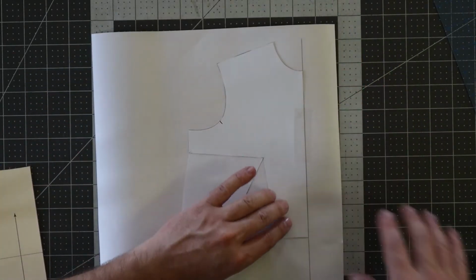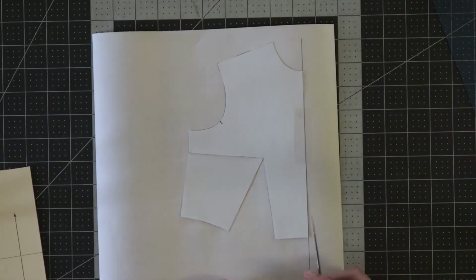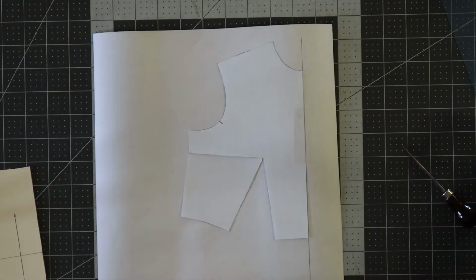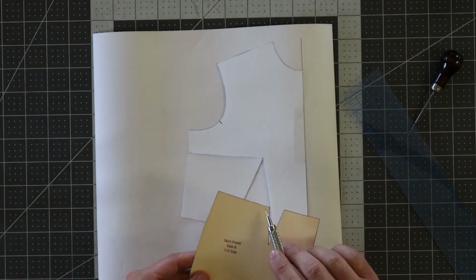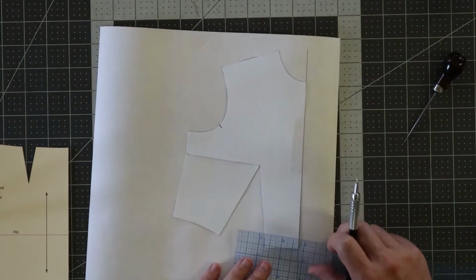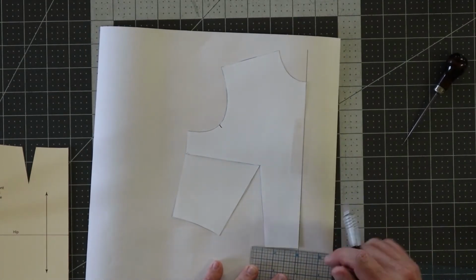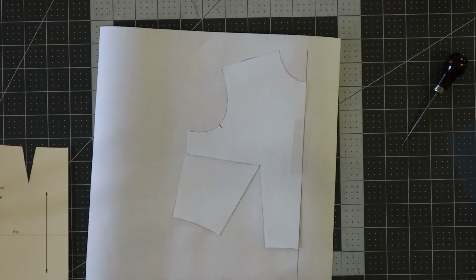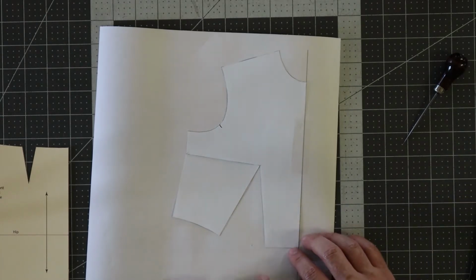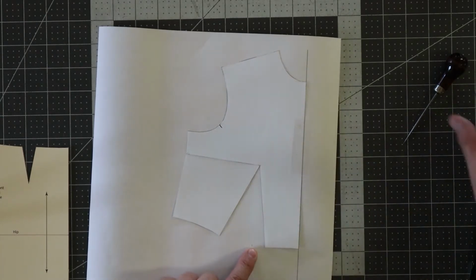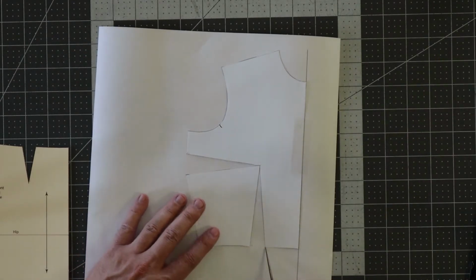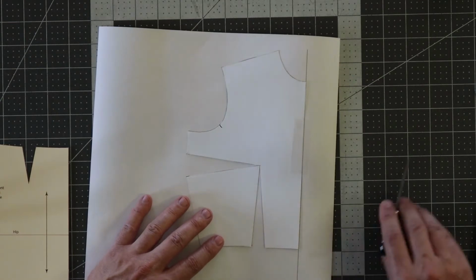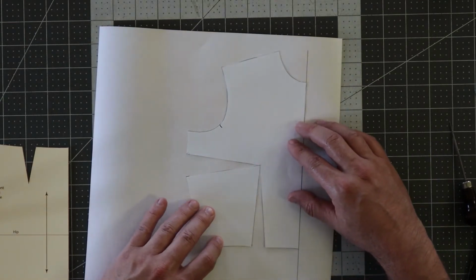Now, I can measure from the dart leg that is closest to center front, I can measure over the distance that I got from my skirt front. So from here, I will measure over 5/8 of an inch. Hopefully you can see that. There's a little mark right there that is 5/8 of an inch away from this dart leg, so that I can pivot this down until it matches.